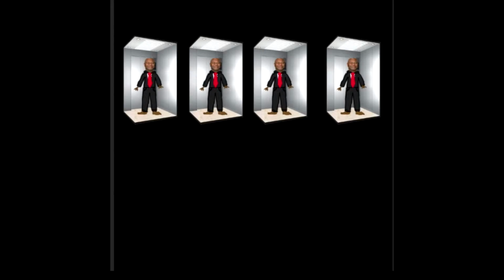Here's Dr. Vincent Mays in all of his glory in 4 elevators: Elevator 1, Elevator 2, Elevator 3, and Elevator 4. In the first elevator, the velocity is 0 meters per second, and the acceleration is 0 meters per second squared.